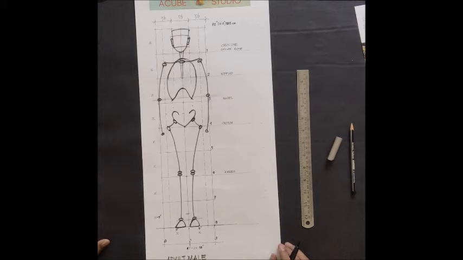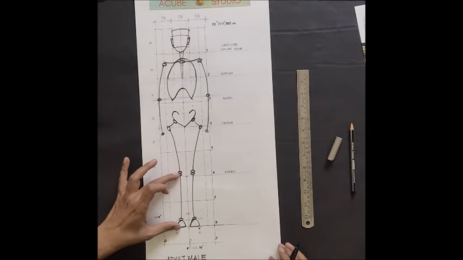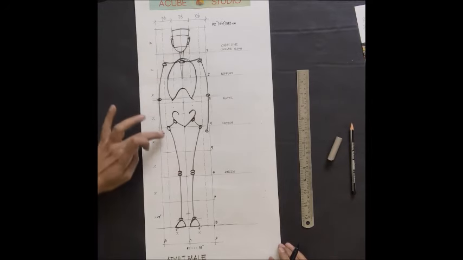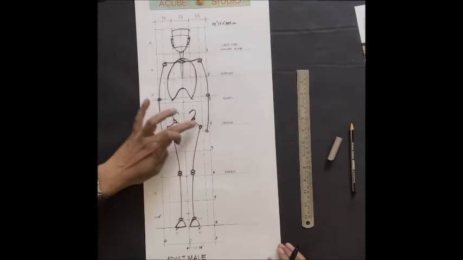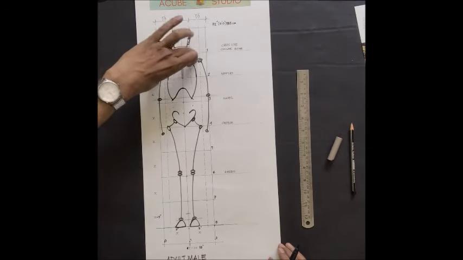This completes my man with all the major junction points, and it fits between these 2 green lines.